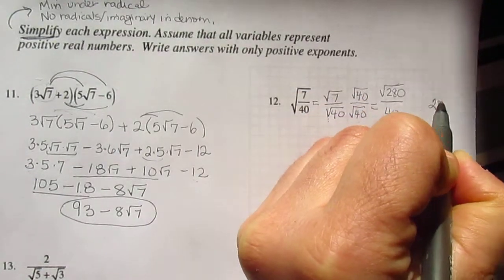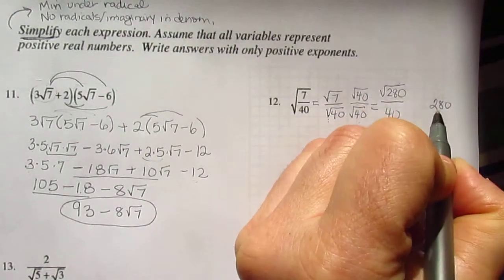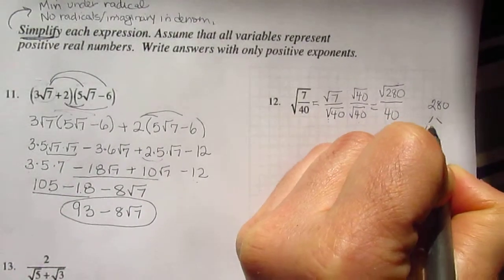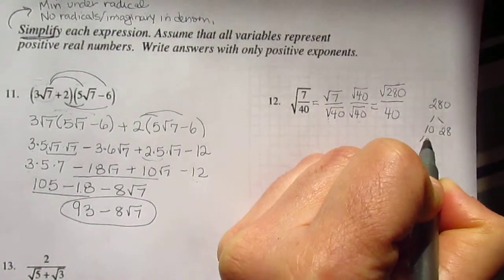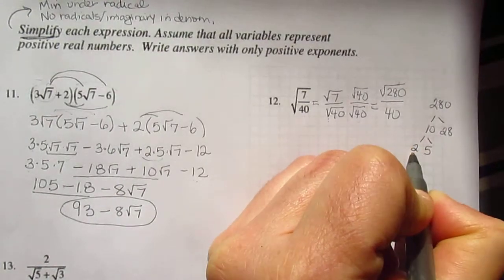Let's factor 280. Let's start with 10 and 28, you could start anywhere. Just keep breaking them down until you have all primes.